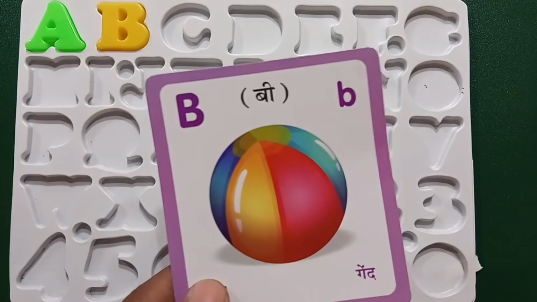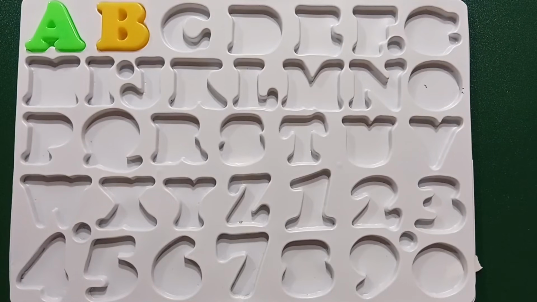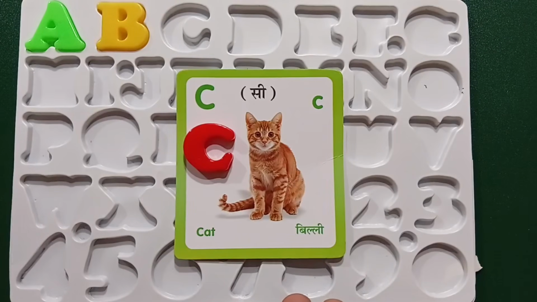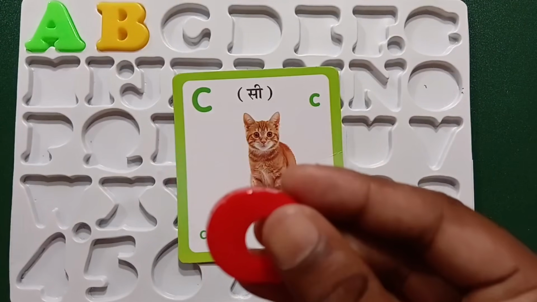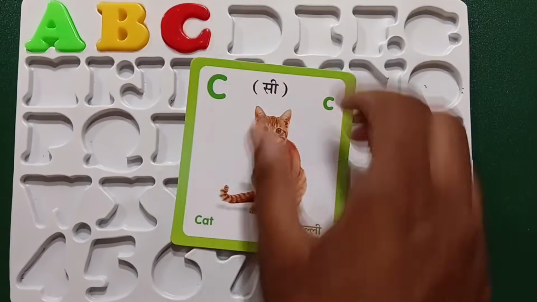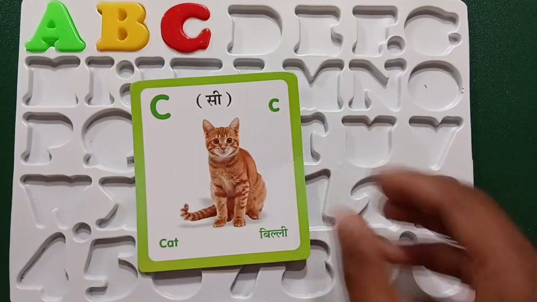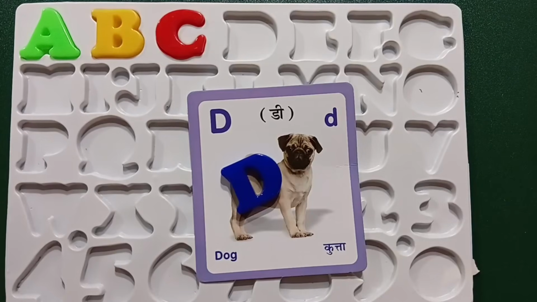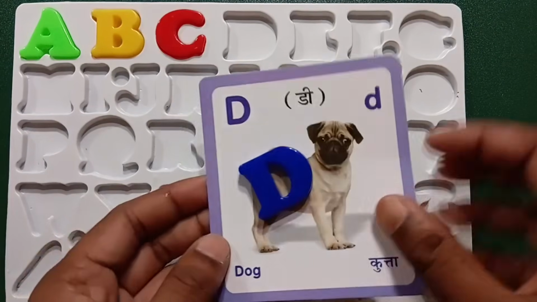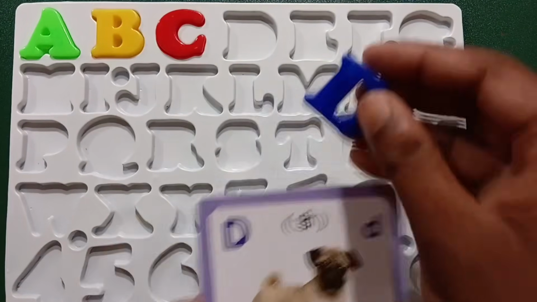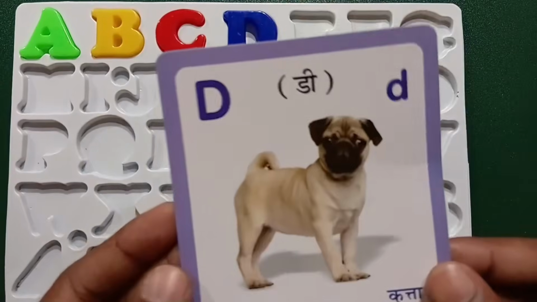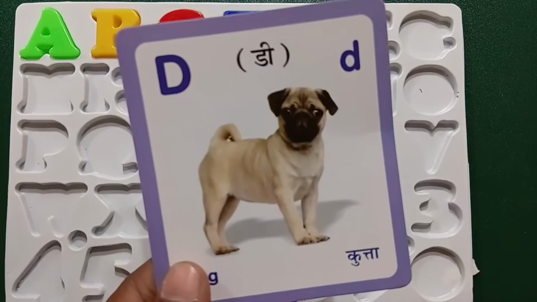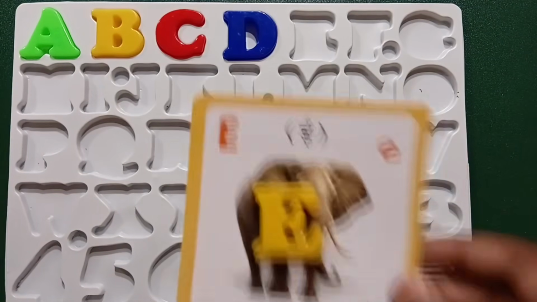ball. Now say C. Wow. Here is C. C is for cat. Say D. Wow. Kids, D. D is for dog.